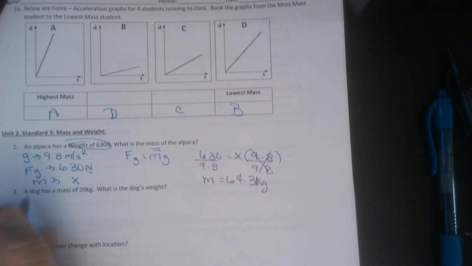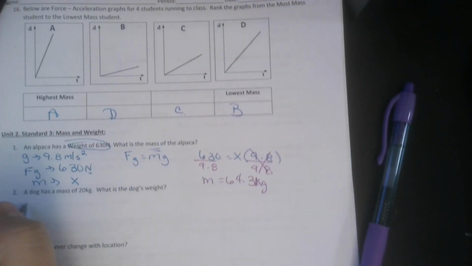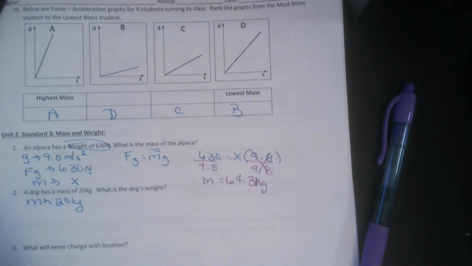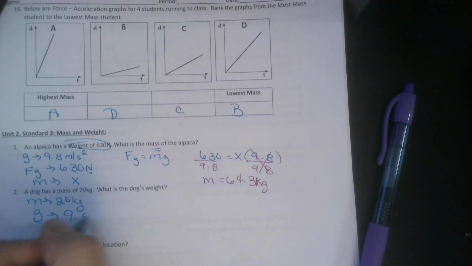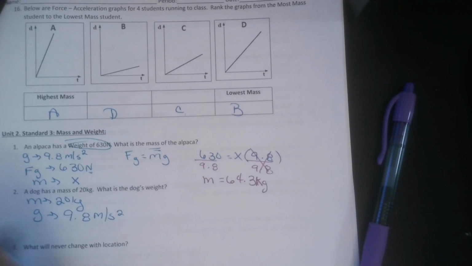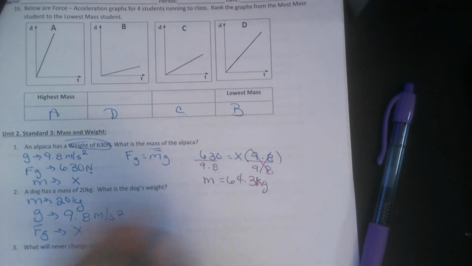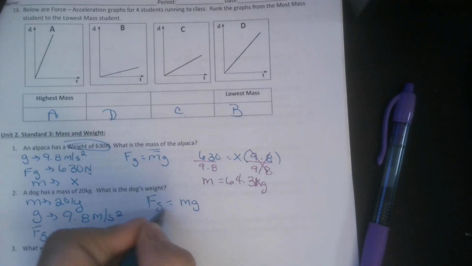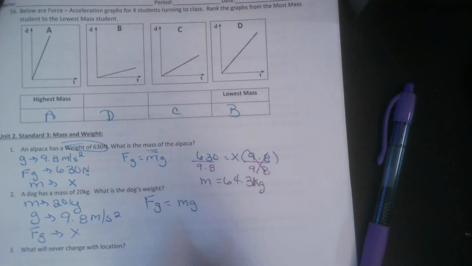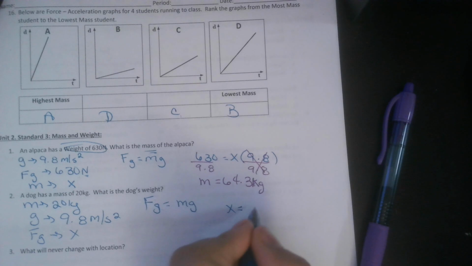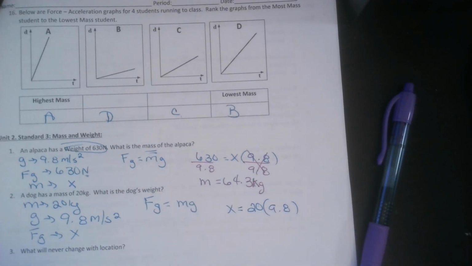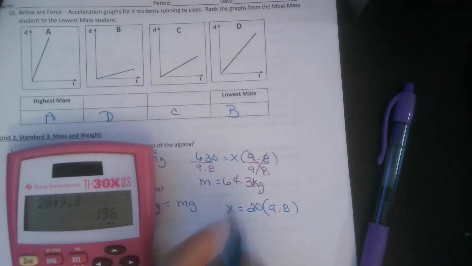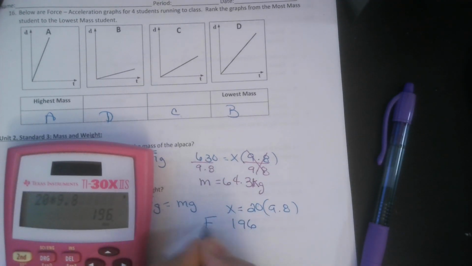And here we have a dog that has a mass of 20 kilograms. And then you're like, oh, well, I don't have enough information. Wrong. You have 9.8. And you're going to find Fg. So in this case, this is the one where you don't have to do any algebra. Please do not try to solve for anything. Do not rearrange. x equals 20 times 9.8. Just multiply the two numbers. 20 times 9.8 gives you good old 196 newtons for this dog.